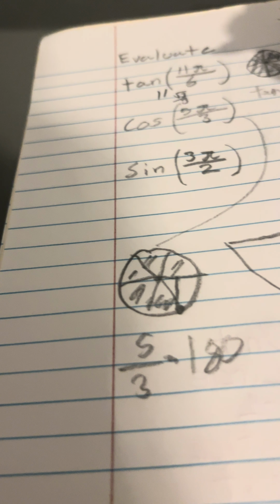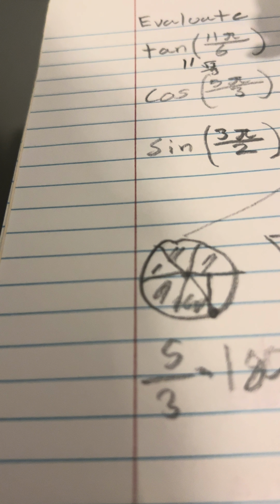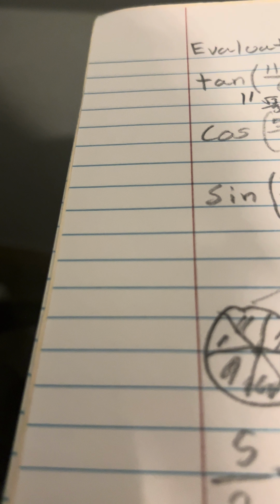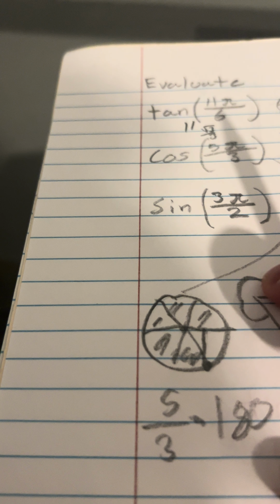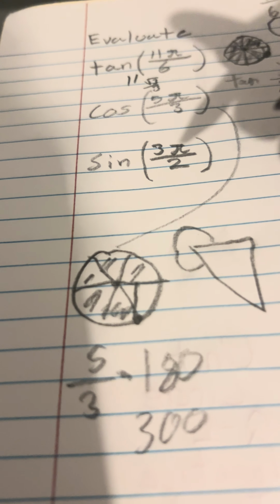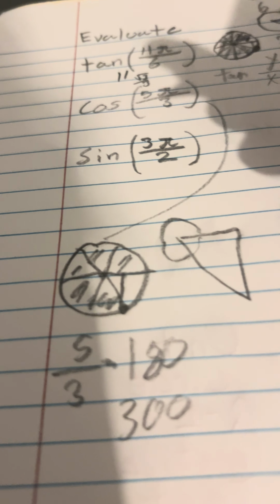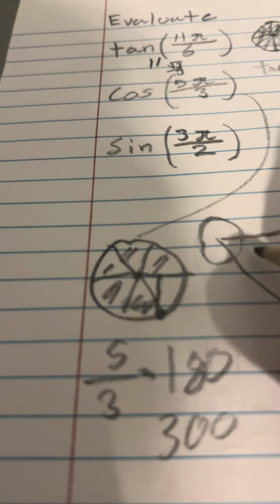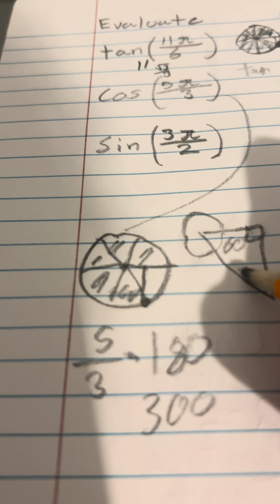That will be about 300, and that will be the outer angle right there. So now, if this outside angle is 300, and a circle is 360, what does that make this? 60. So this angle is 60, this angle is 90, and that means this angle is going to be 30.